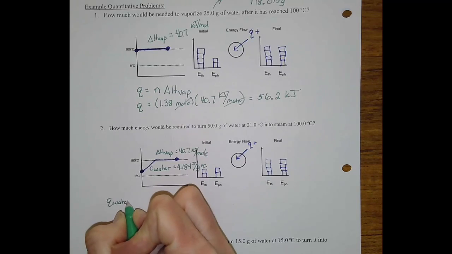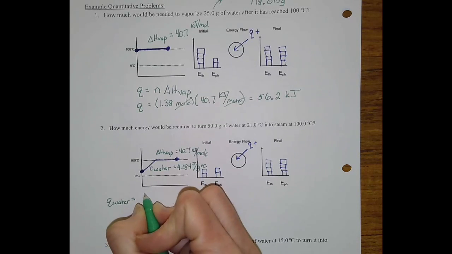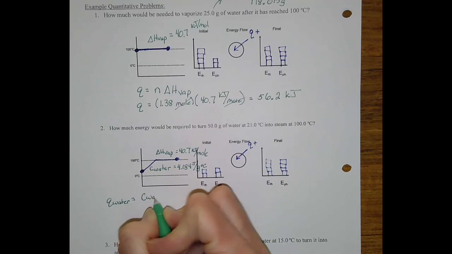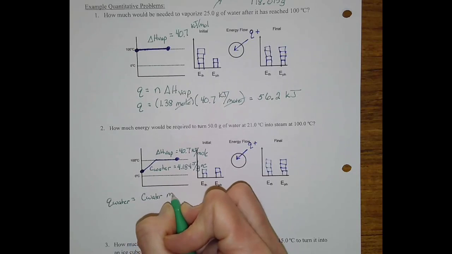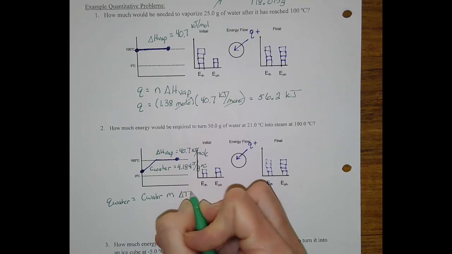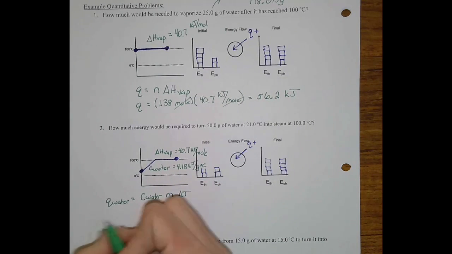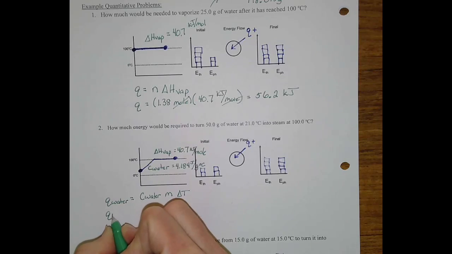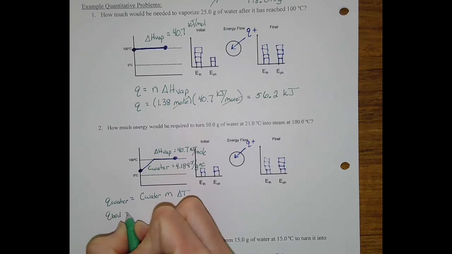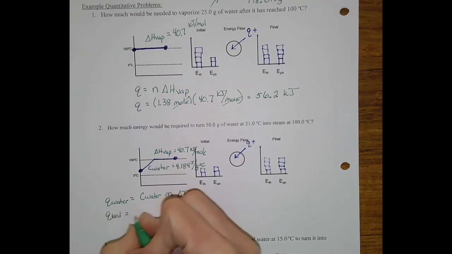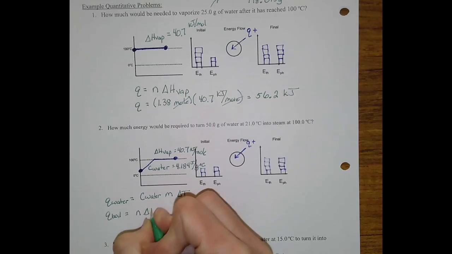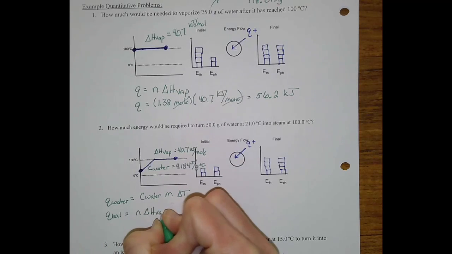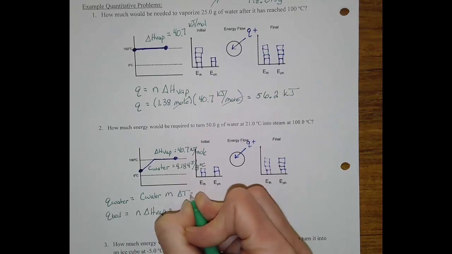The energy it takes to heat the water is going to be the specific heat for the water times the mass times the change in temperature. And we'll call this other one Q boil. The energy it takes to boil it is going to be the number of moles times the delta H of vaporization.